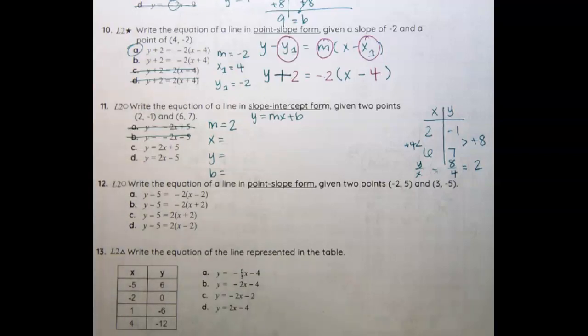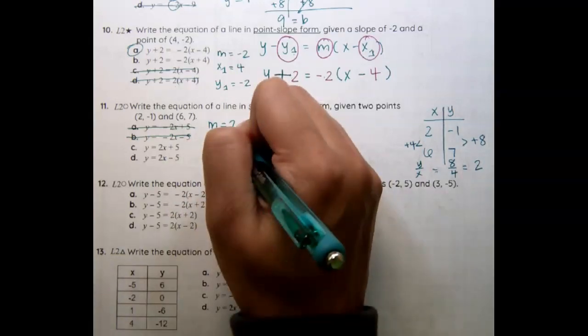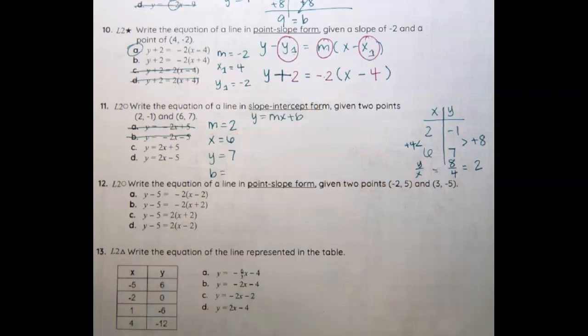You can pick either of the 2 points. If you do the math correctly, you should get the right answer. I like to pick the points that are easier to work with. In this case, I think 6, 7 is easier to work with because both of those numbers are positive, not negative. If you use 2, -1, you can still get the same answer. But you guys make more mistakes with those negatives. So I pick the positive number. So once you pick your point, you're going to plug in y, m, and x to solve for b like we did in number 9.